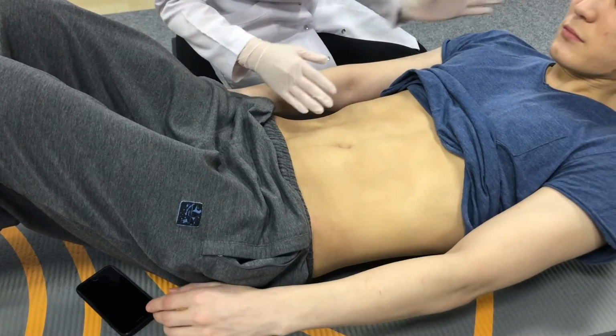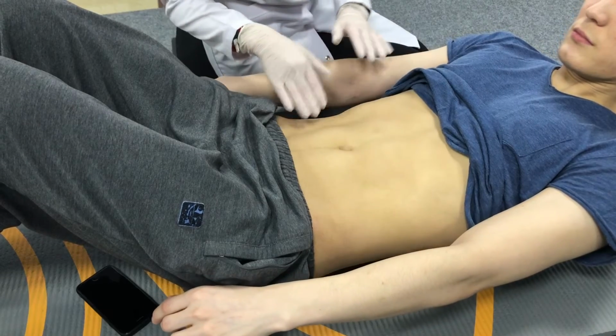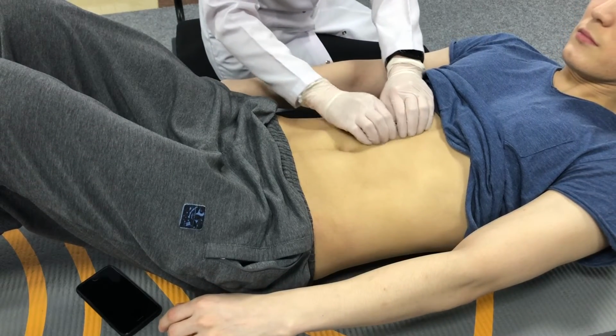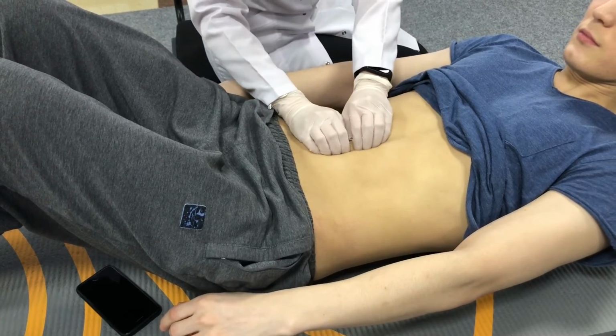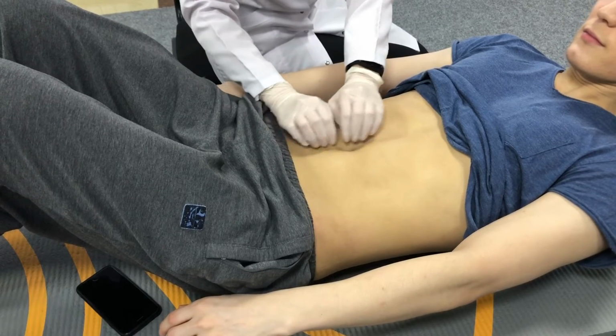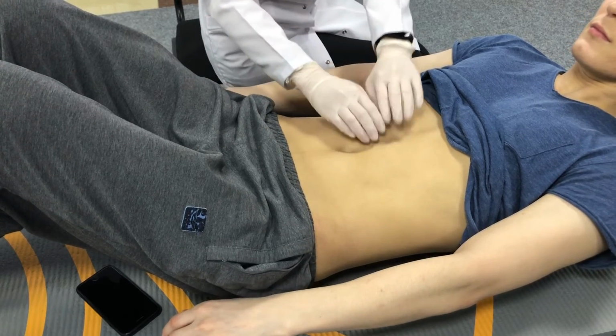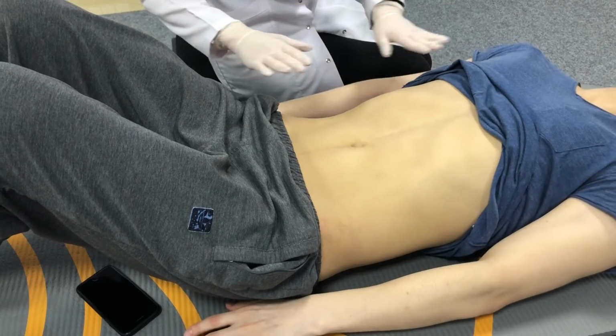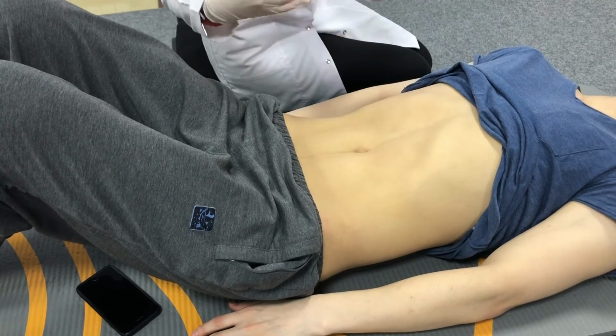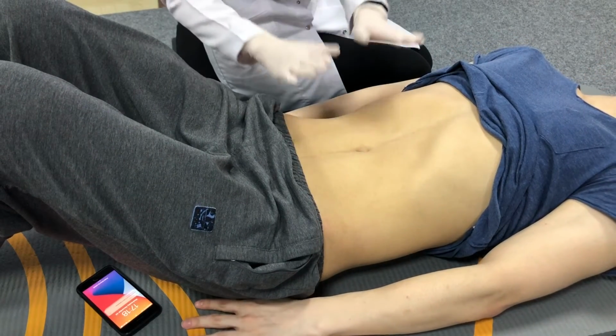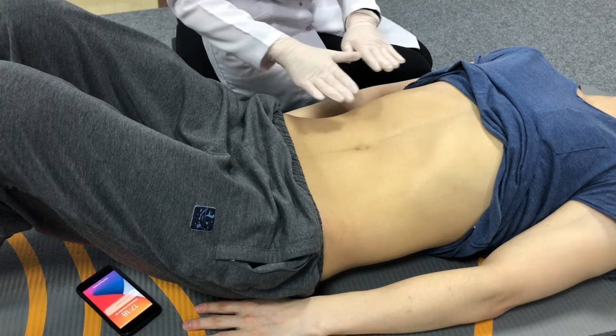The abdomen should be mild, painless, without lipomas, hernias, and muscle tension, which is evidenced by the following. We ask the patient to raise up his head, define his straight muscles, and by the white line we check the presence of hernias by pushing on the line, and we check the muscle tension.